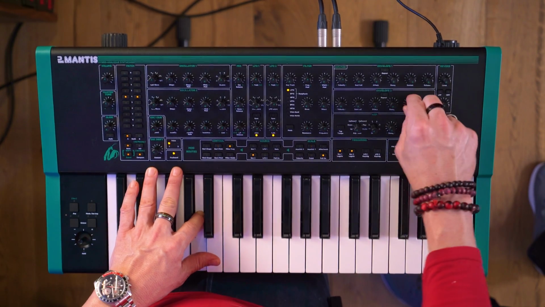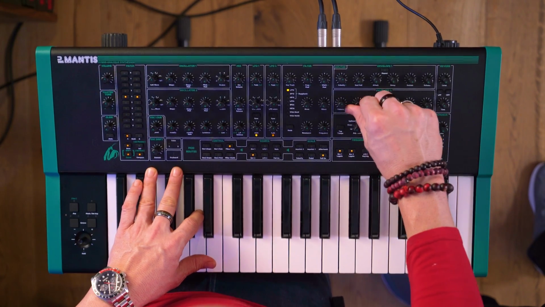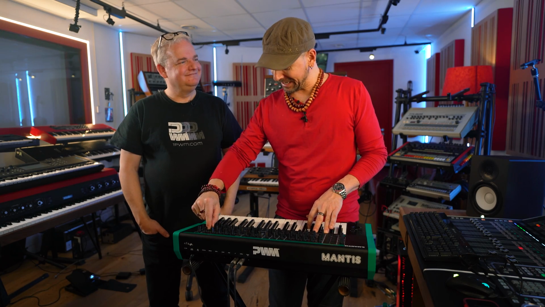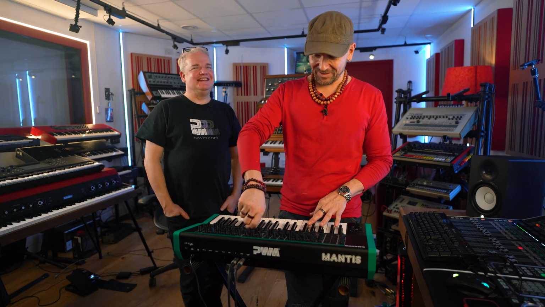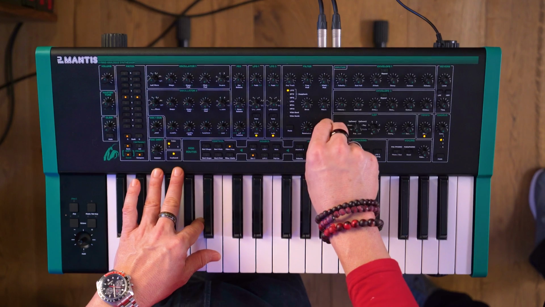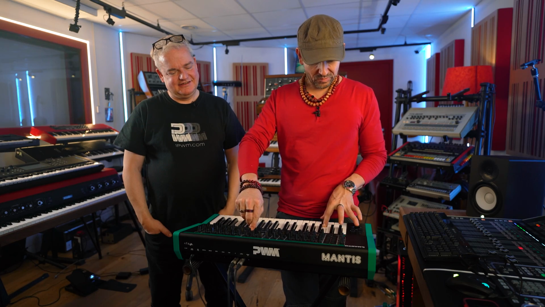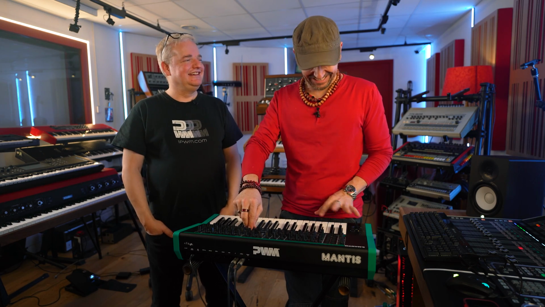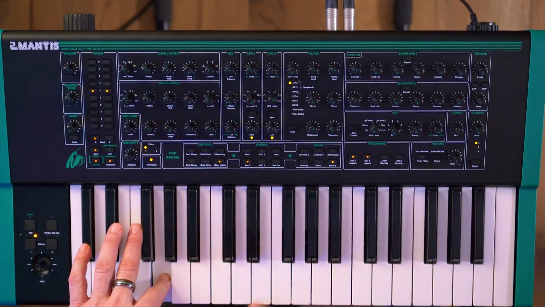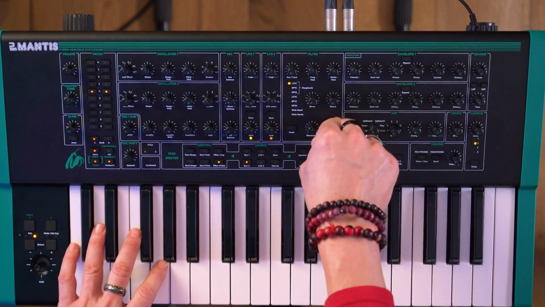So the filter right now is being affected by this. We'll just put the velocity in the middle. I'll try to explain it. It's a Chris special. That's sounding nice. It barks. Turn filter width with mod off, then that'll stop doing that. There you go.